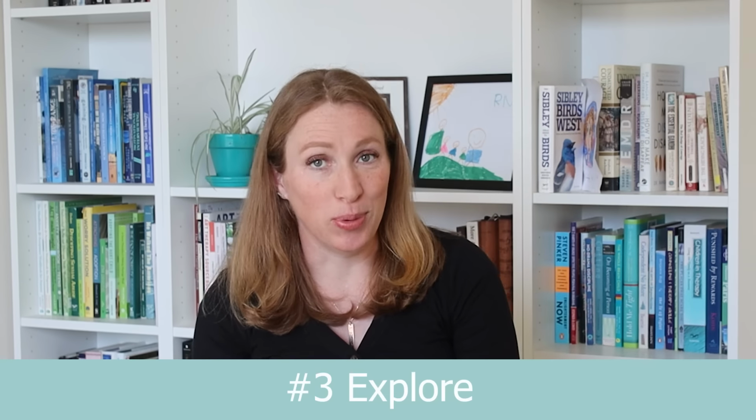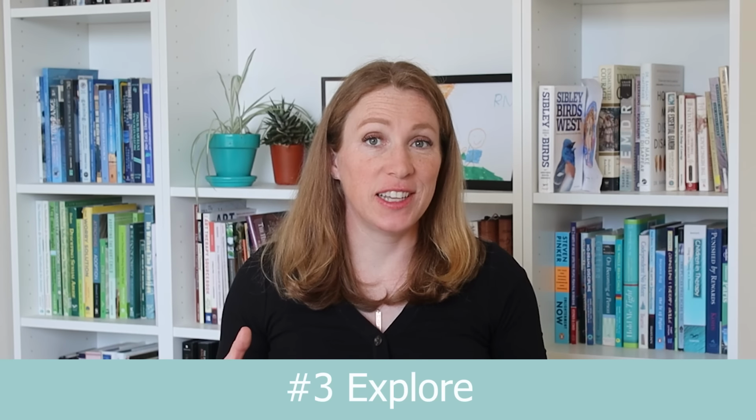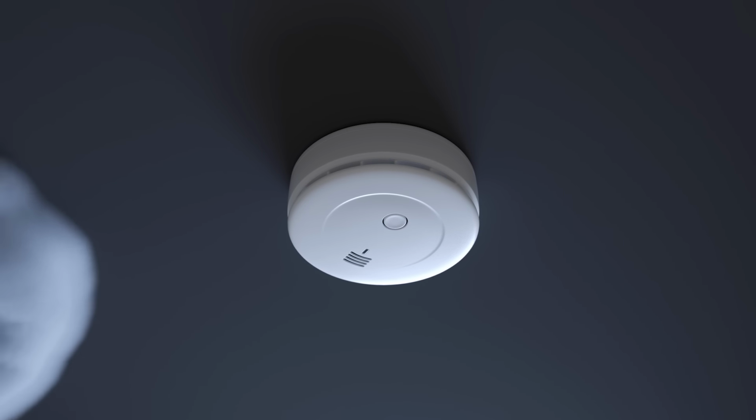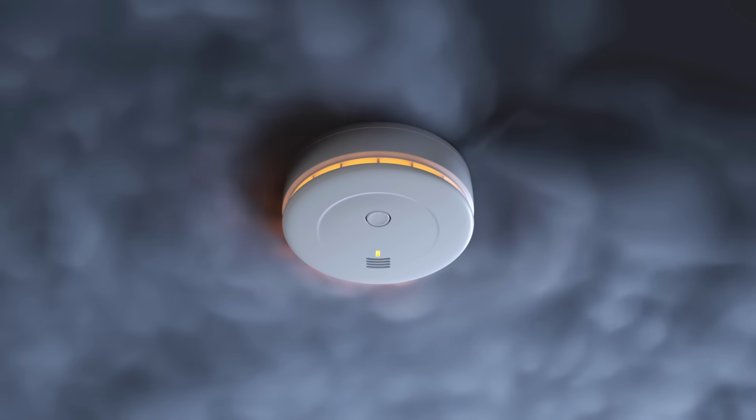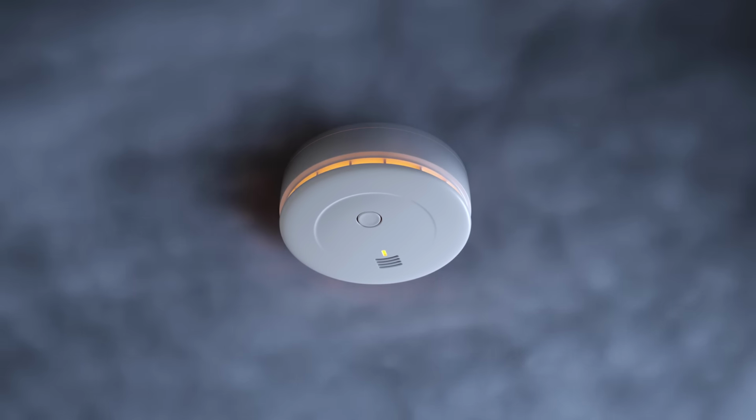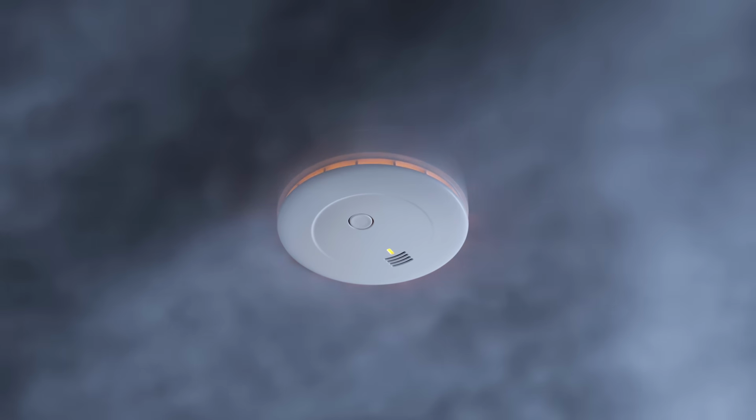Okay, that takes us to our next step, which is number 3, explore. Exploring your anxiety is all about making it clear and concrete. So anxiety is like a smoke alarm. It's a loud, uncomfortable signal that indicates you might be in danger.